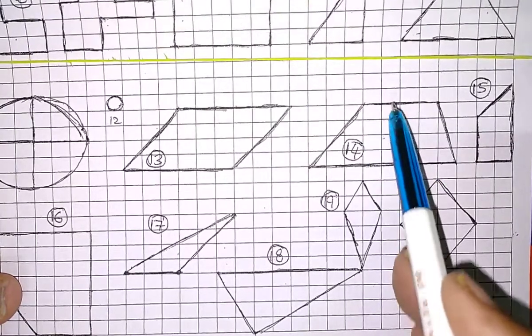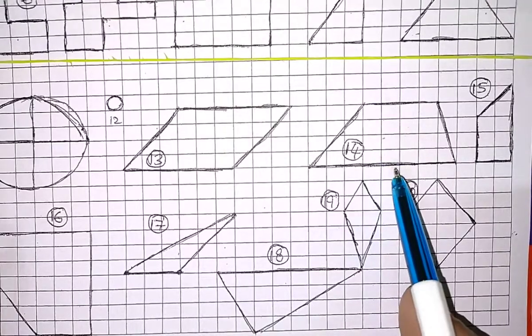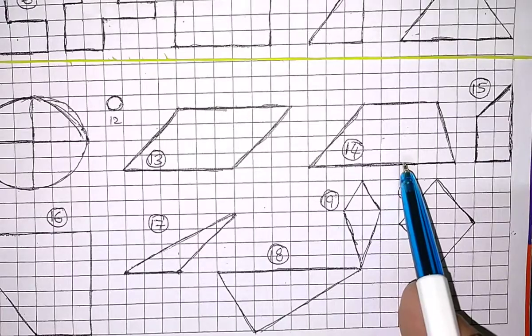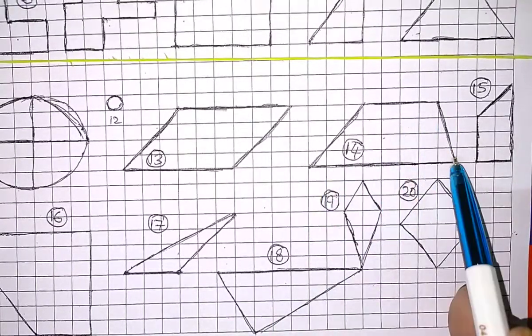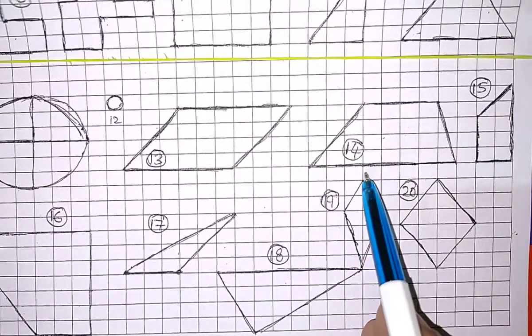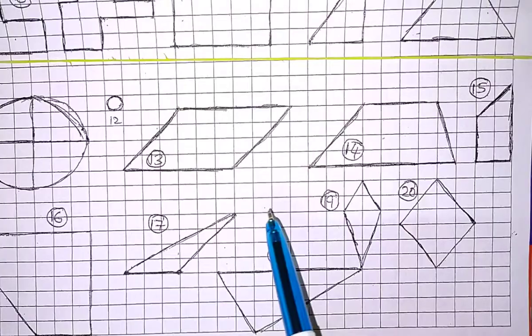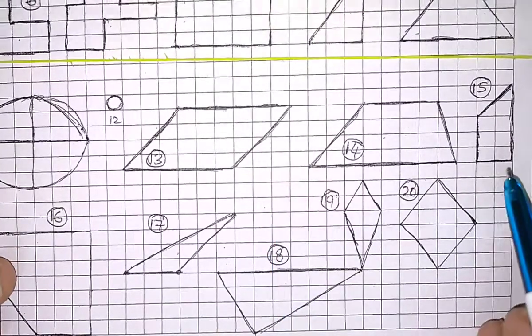Sum of 8 plus 4 is 12. 12 into this 4 units. 12 fours are 48, divided by 2. Half into the sum of the parallel sides into the perpendicular distance between the sides. So 48 by 2, you are going to get 24. Again you have a trapezium here.